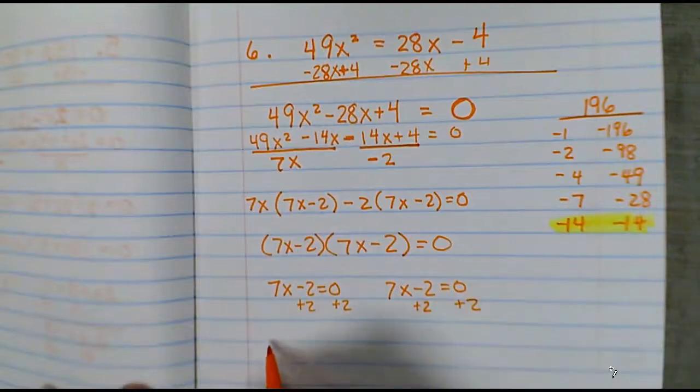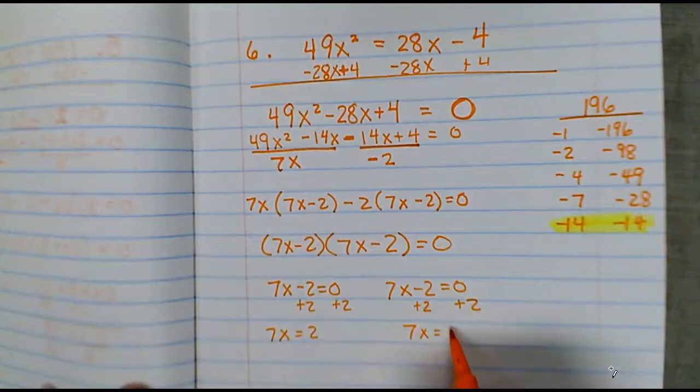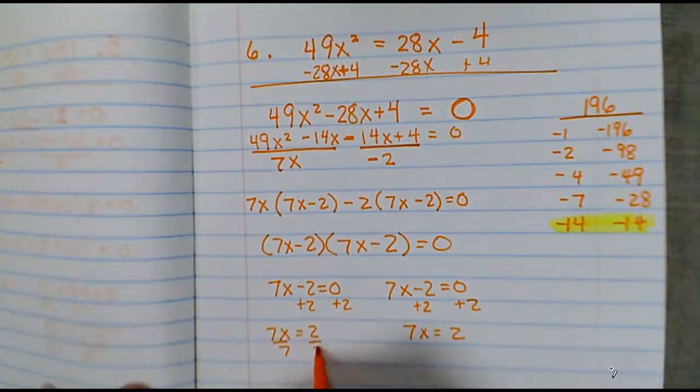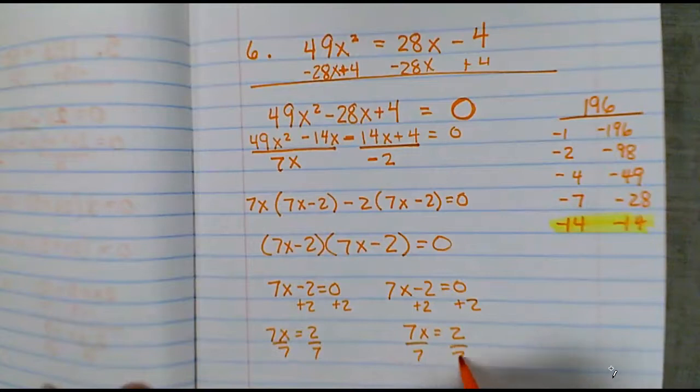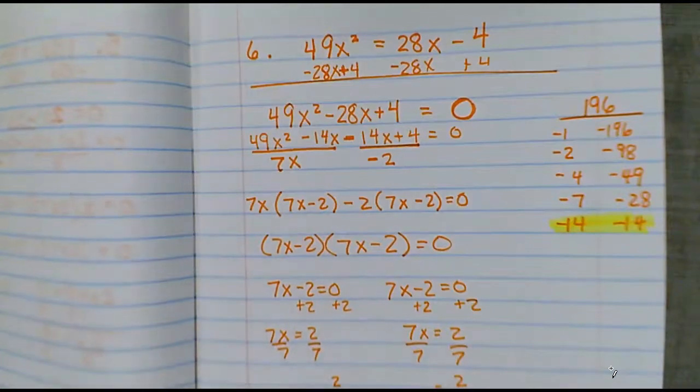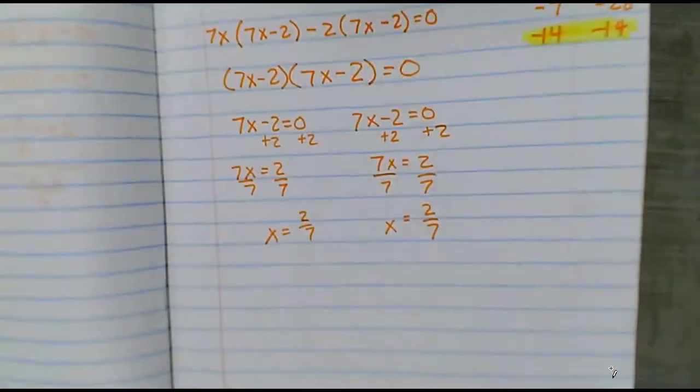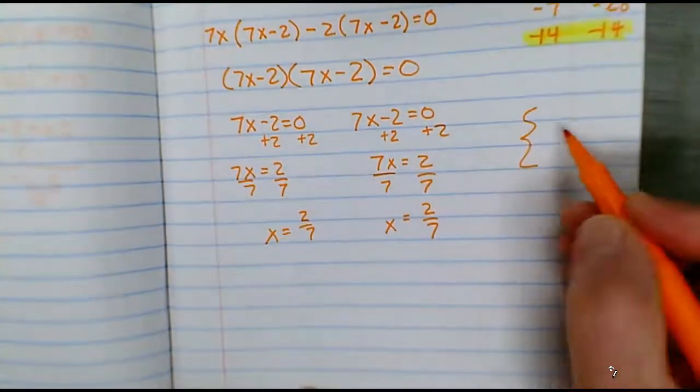Add 2 to both sides. Divide by 7. And what do we notice about the answer? It's the same.